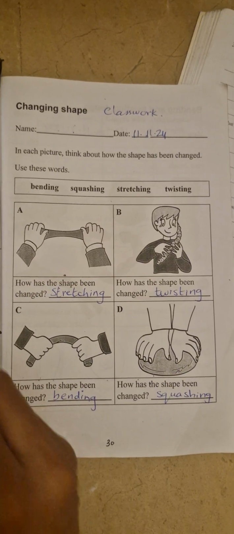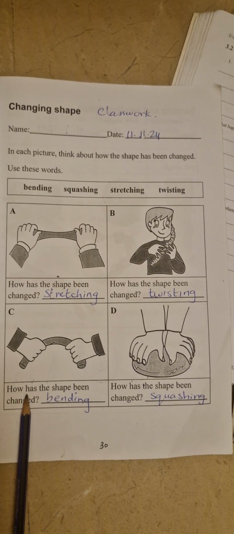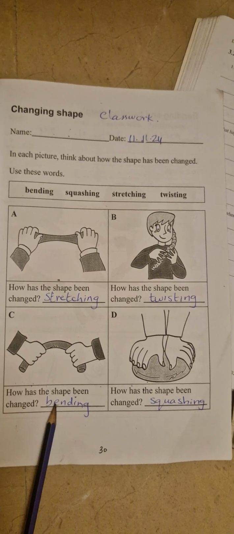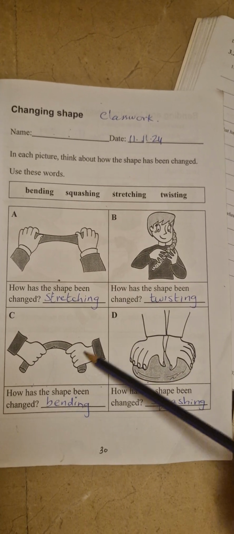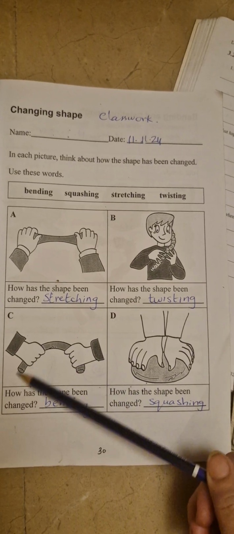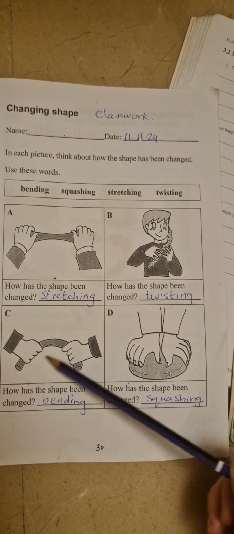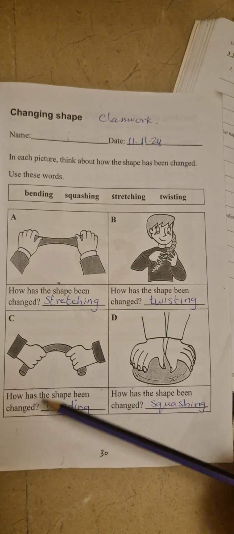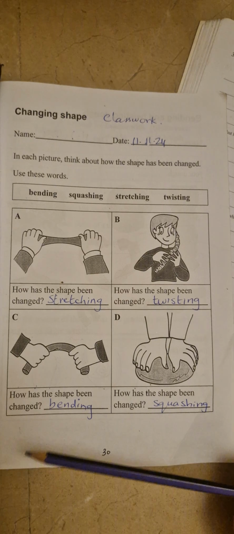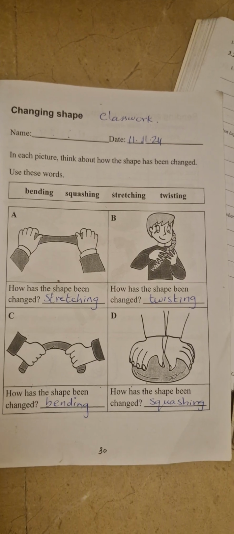Now third is bending. How the things can be bent. For example, look at this. These two hands are holding a pipe and this is turned in the shape of an arc. Now this is how the shape can be changed, and this is called bending.